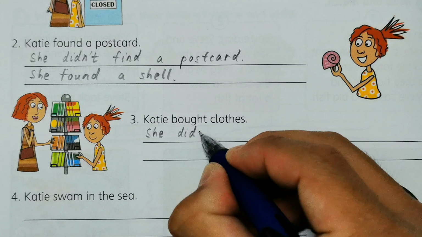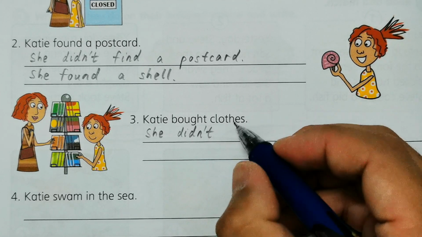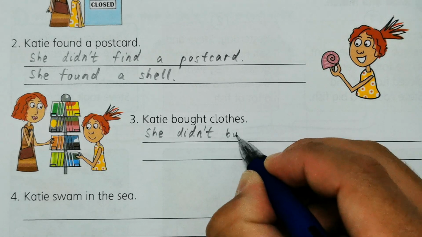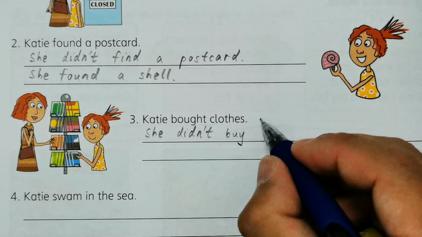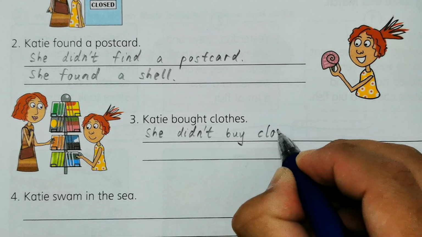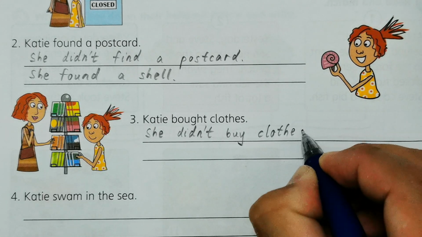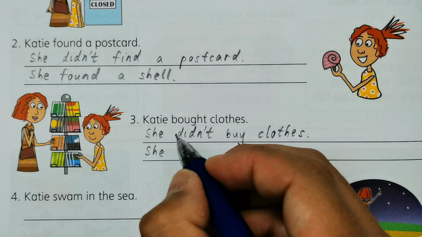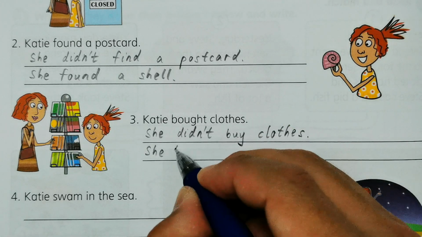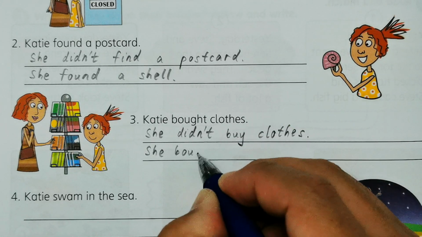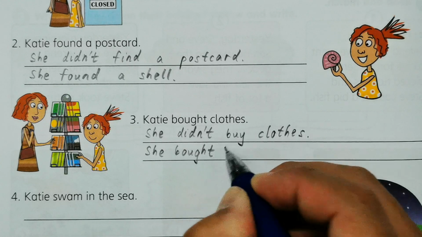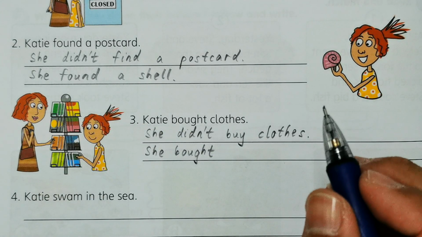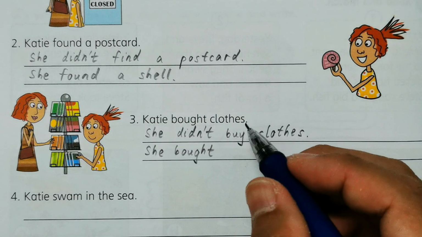So did not or didn't, and then bought, you will need to change to buy for present simple, and then write back this noun here, clothes. And then again pronoun, and then write back this past simple. Clothes, we will replace by postcards here, so we have these postcards.